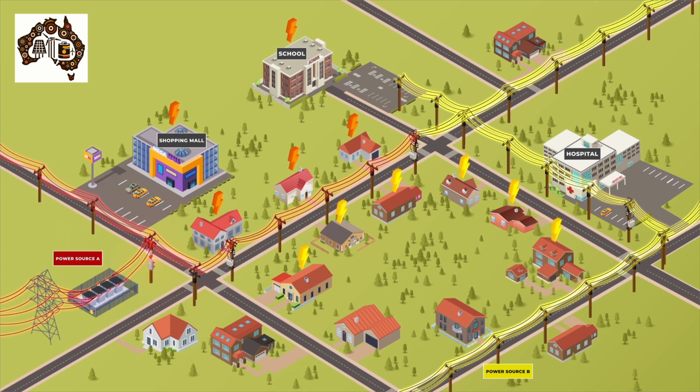When a fault occurs, this fuse is designed to blow, thereby preventing potential damage to the expensive transformer. This proactive measure not only safeguards the transformer but also prevents the risk of it exploding and creating electrical sparks that could lead to fires, making the neighborhood significantly safer.